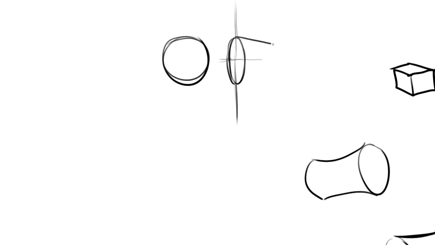When we do a circle in perspective and it becomes an ellipse, if I have a vanishing point here, and I have a horizon line, a line through the center of that cylinder is always going to go straight through the minor axis.